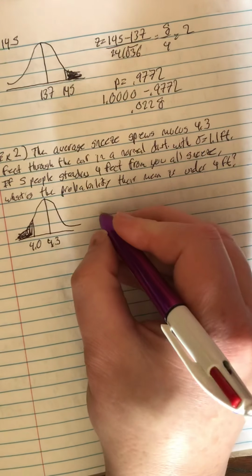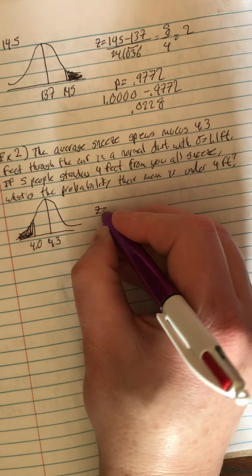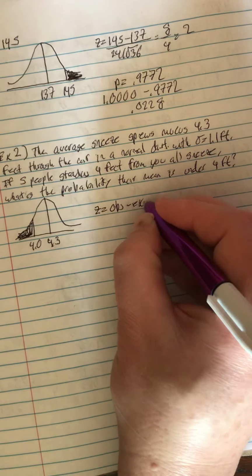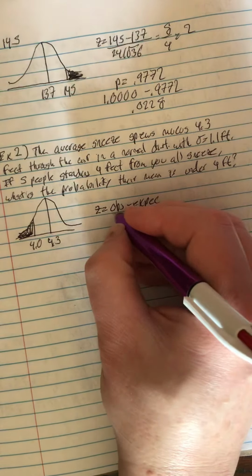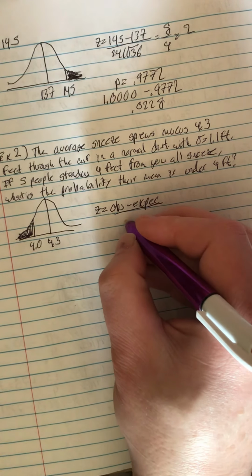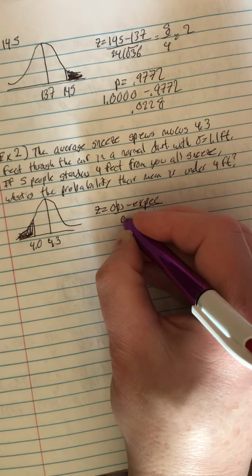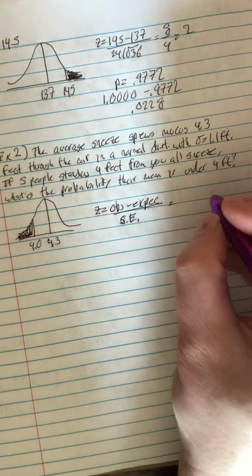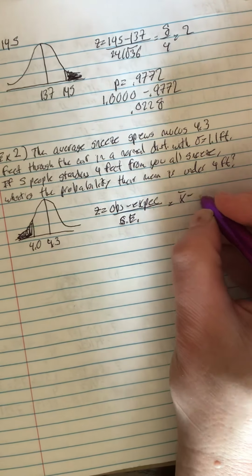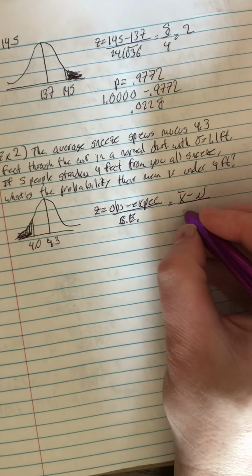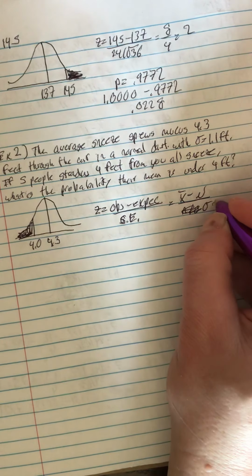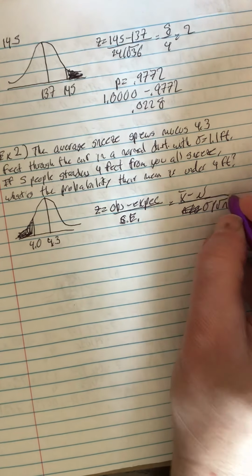So how do I do this? Okay. Well, as you know, my z-score is observed minus expected over the standard error, which in this case is x bar minus mu over sigma divided by the square root of n.